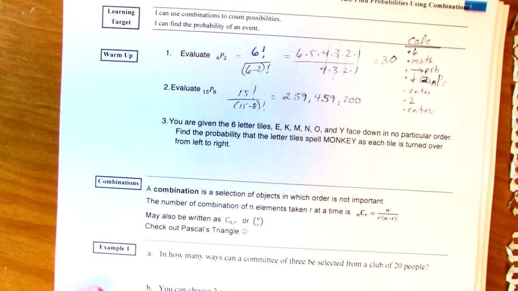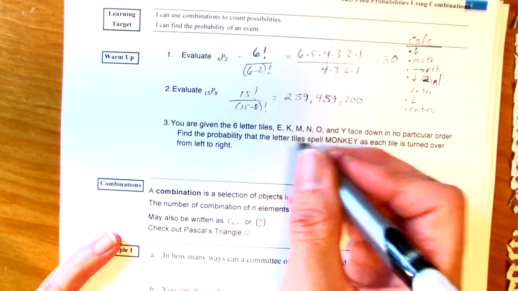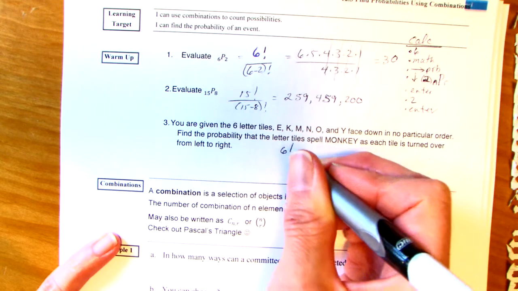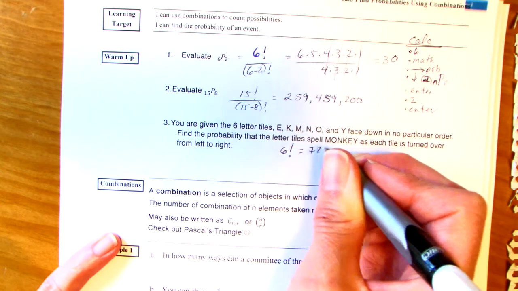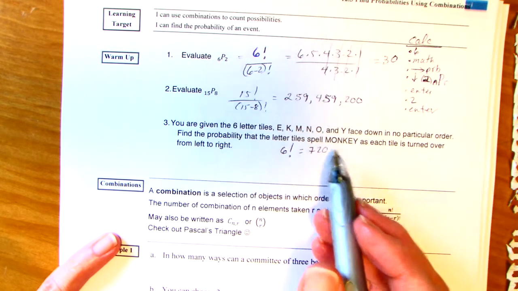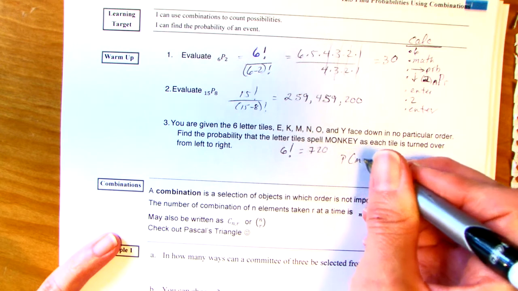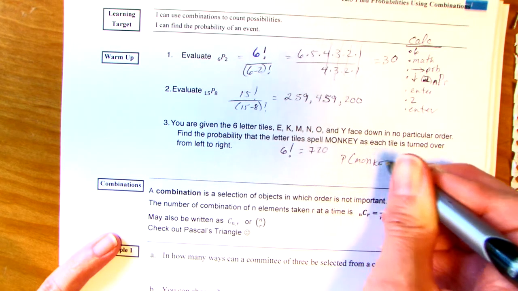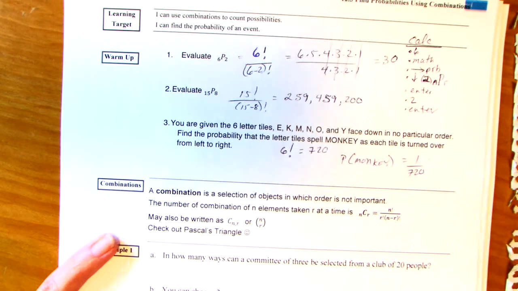You are given 6 tiles, E K M N O Y, face down in no particular order. Maybe this is a Scrabble game. Find the probability that you flip those letters over and it spells monkey from left to right. First of all, how many ways can these 6 letters be arranged? There's your 6 factorial, equal to 720. There's only one way it can spell monkey, so the probability would equal 1 out of 720, or 1 over 6 factorial.